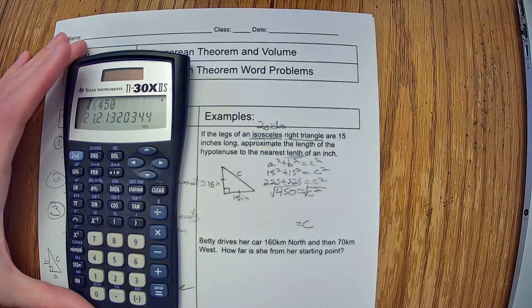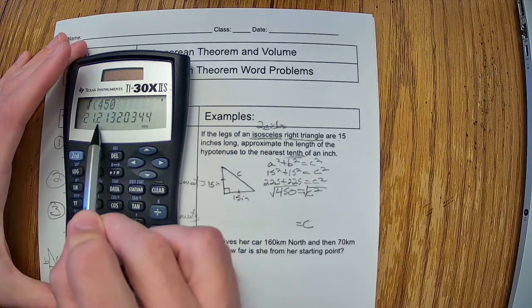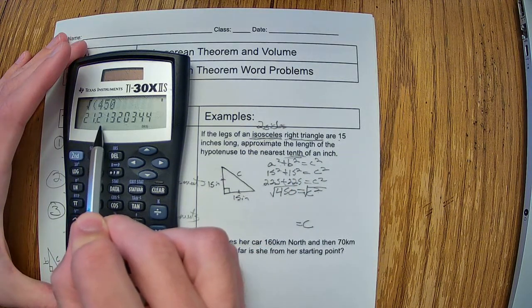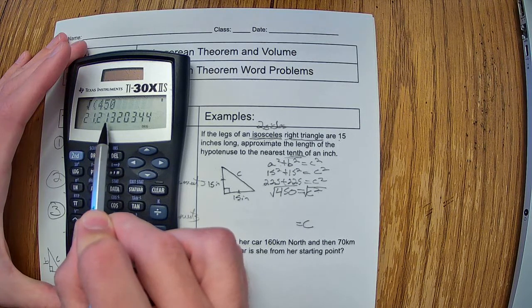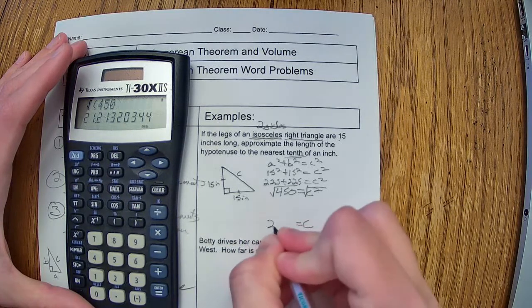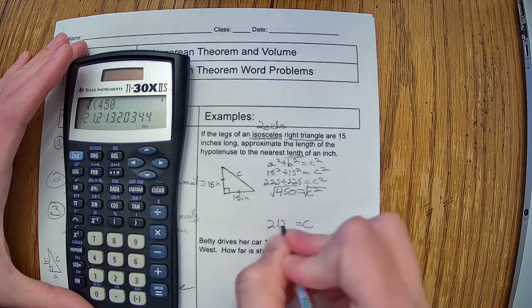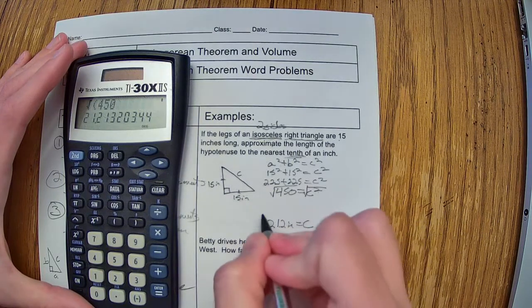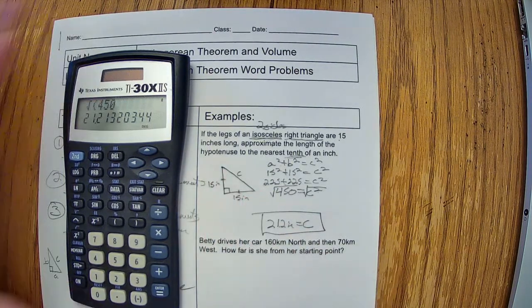Now notice, we've got 21 decimal 21, 32, and so on and so forth. We're just going to the 10th position. So here's the 10th spot. It's that 2, and we look one spot behind, the 1. Well, since 1 is less than 5, we're going to round down, so all the rest of this goes to nothing. So we end up with 21.2, or 21 2/10 inches for the length of our hypotenuse.